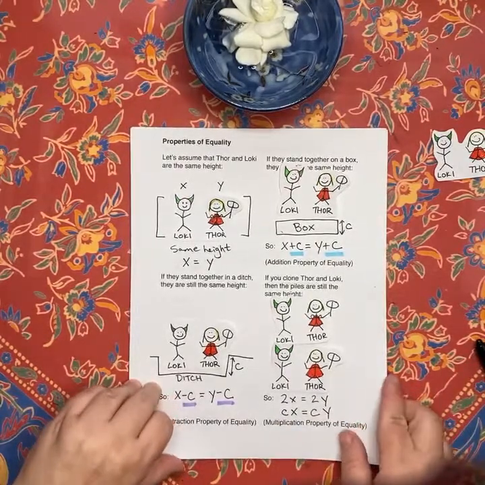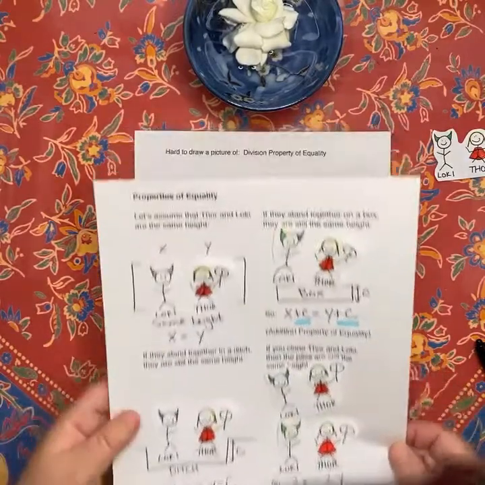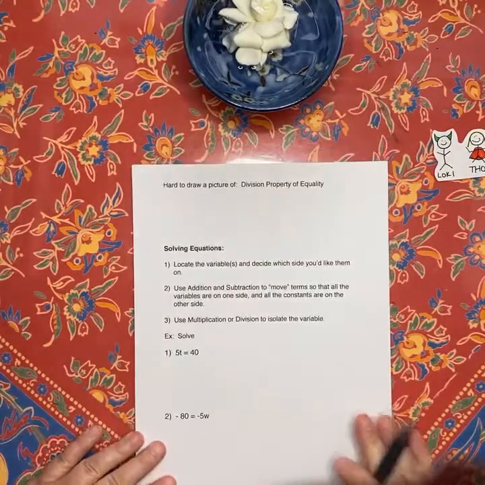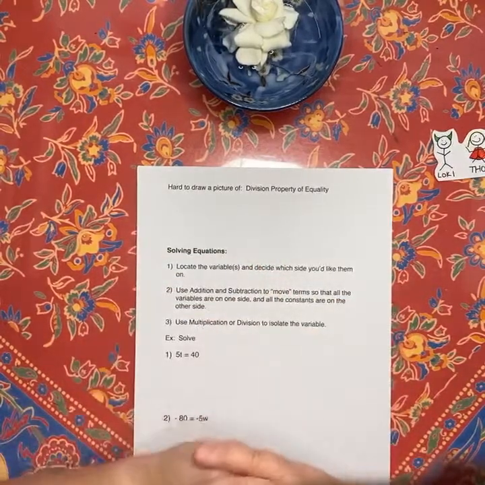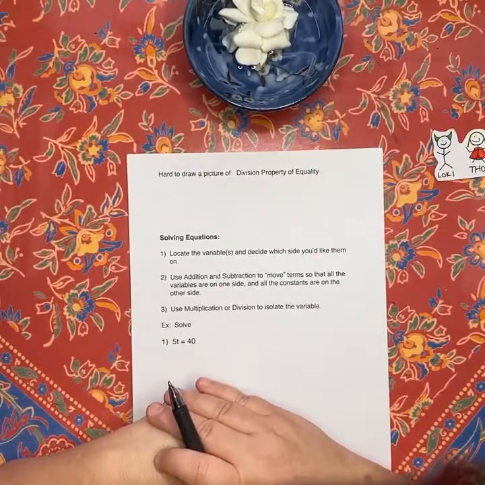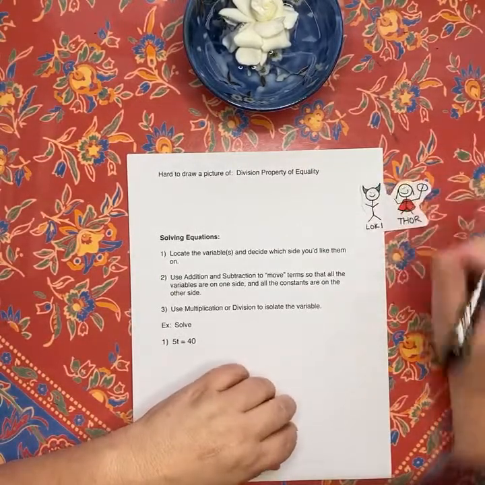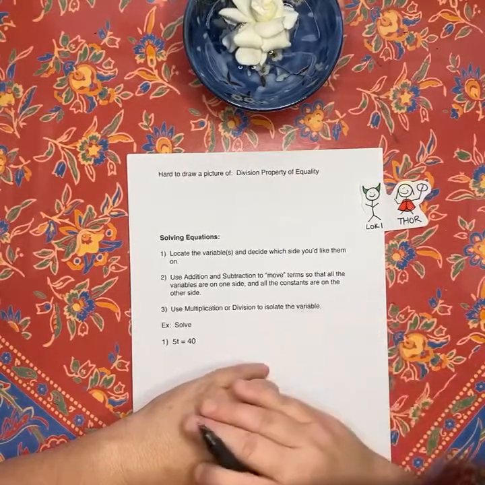So now we get to a weird one. This one I have never, in my 400 years of teaching, figured out how to do a drawing of. So we're just going to have to imagine the division property of equality, because you can imagine this would be kind of a gruesome thing to talk about. So we're not going to talk about that. Thor and Loki are just sitting here listening in, and we're going to be like, no, we're not. We're not going to talk about dividing you up.